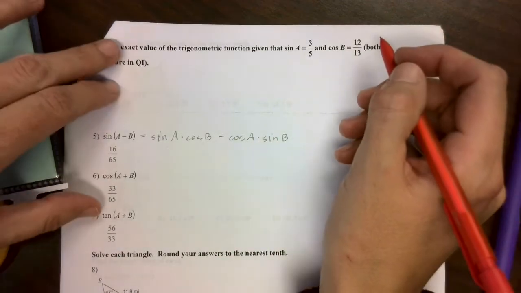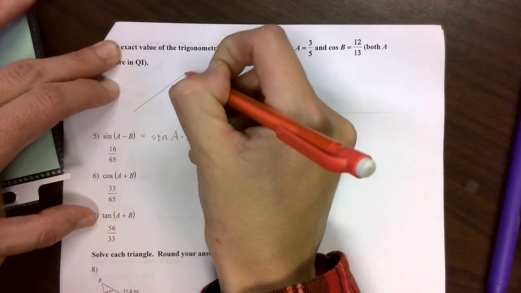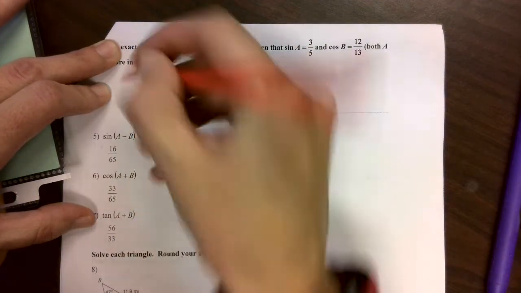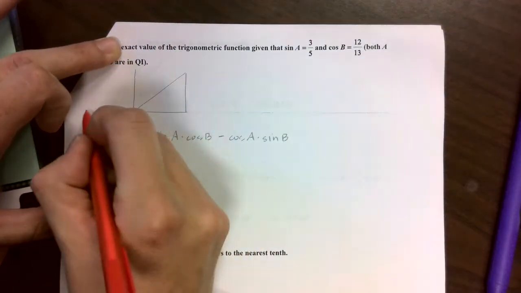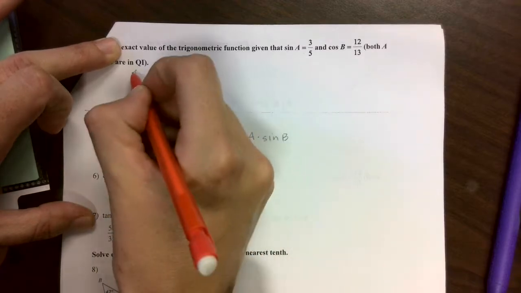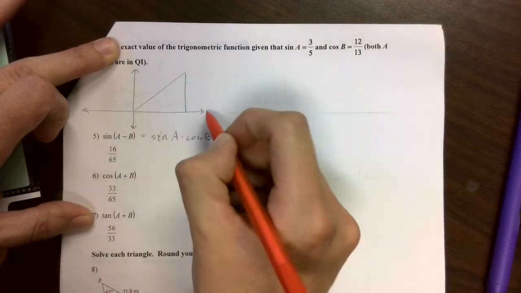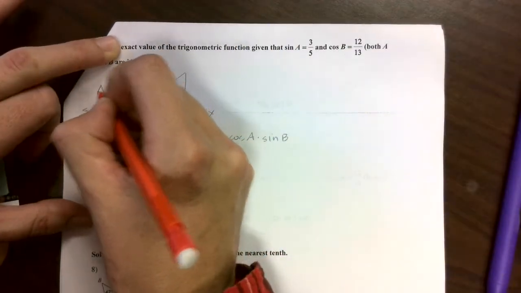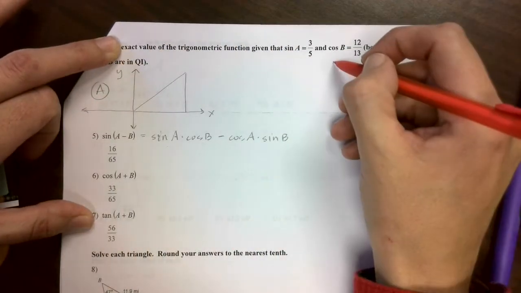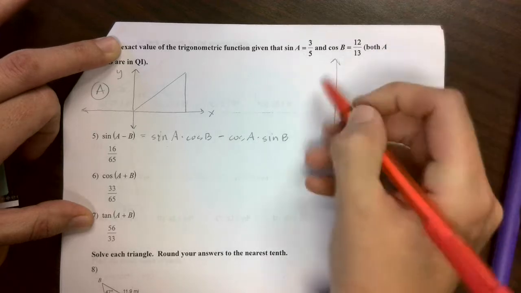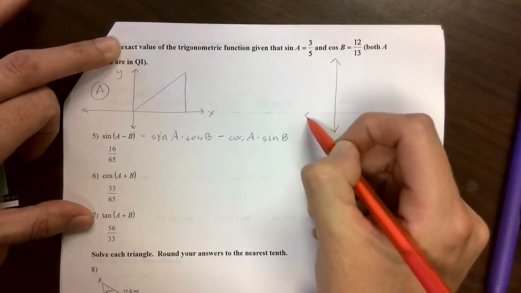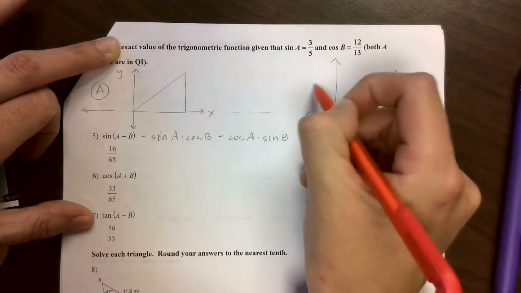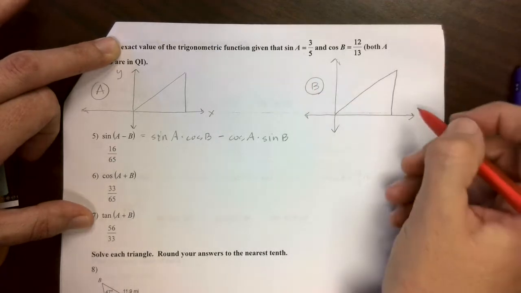And so that's where it comes in that we need to draw our diagrams. And I know it's in quadrant 1, so my triangles will look like this. And this is X, this is Y, and this will be for angle A. And then we'll draw another one for angle B because that's a completely separate thing. Also in quadrant 1 tells us that. So make sure you label it so you don't get lost.